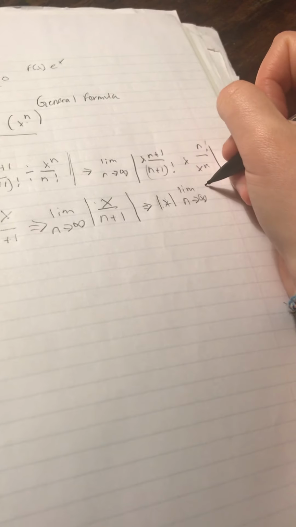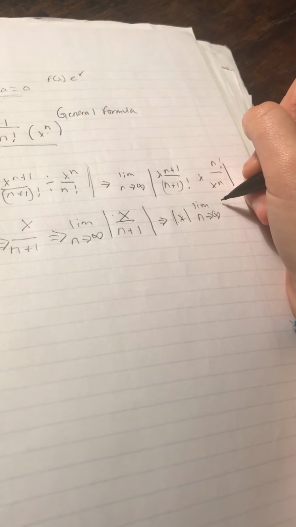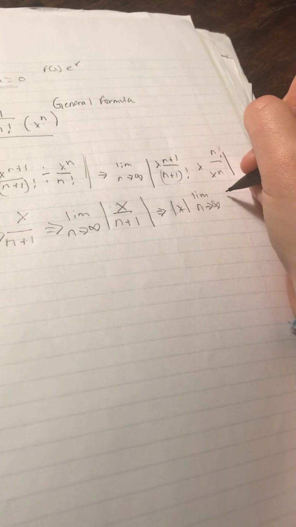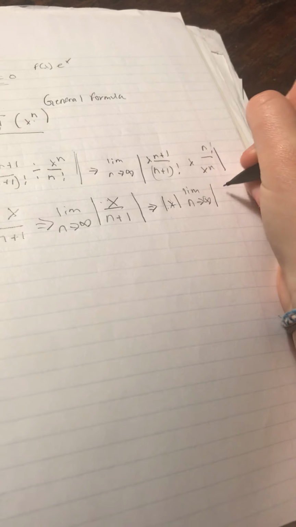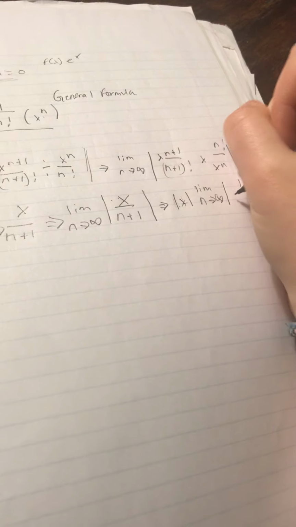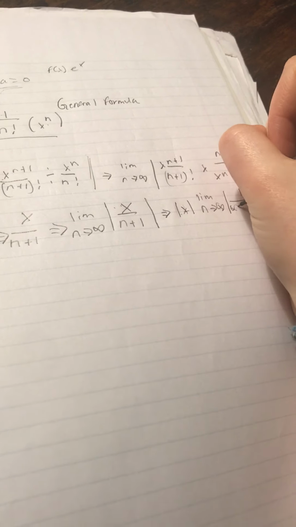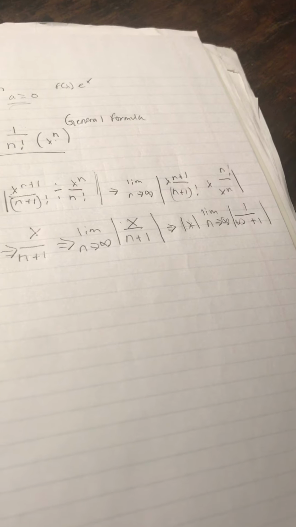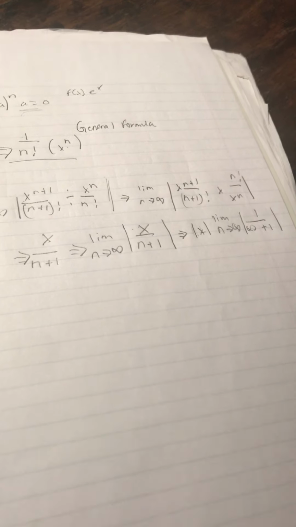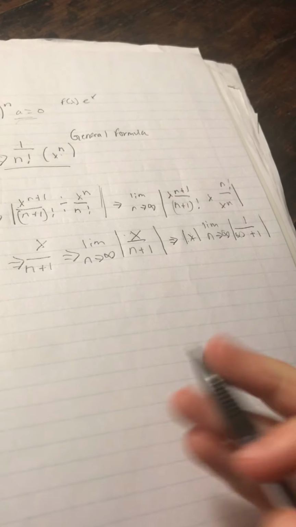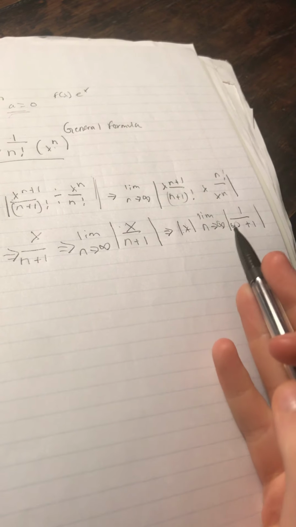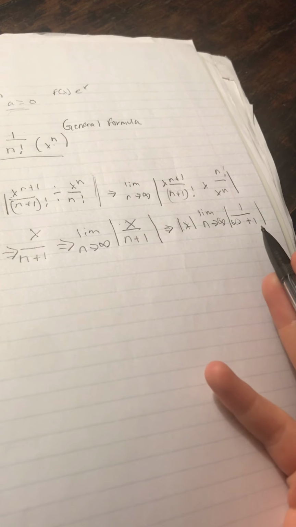Do not do it on your AP tests. But here it just helps everything stay a little more organized and helps you understand. So it is 1 over infinity plus 1, and that equates to 1 over infinity, which just gets closer and closer to 0, so the limit as n goes to infinity of 1 over n plus 1 is 0.